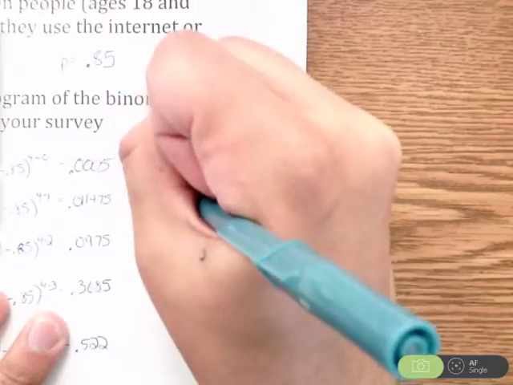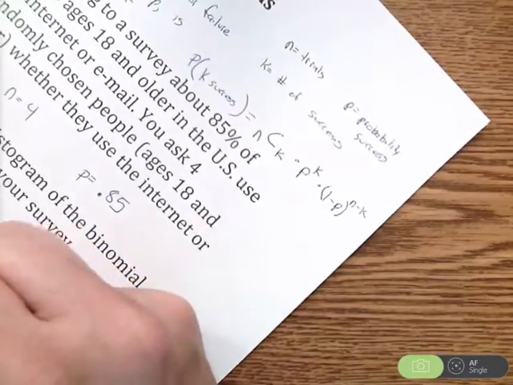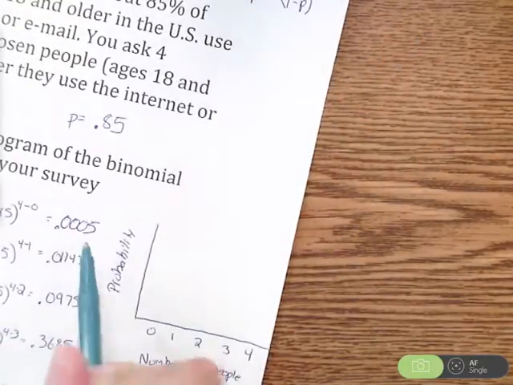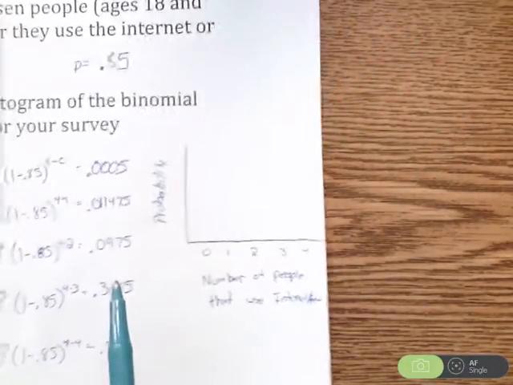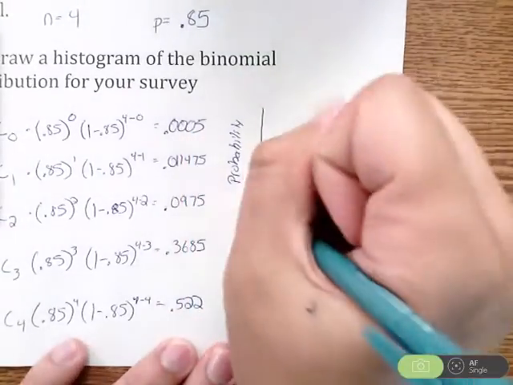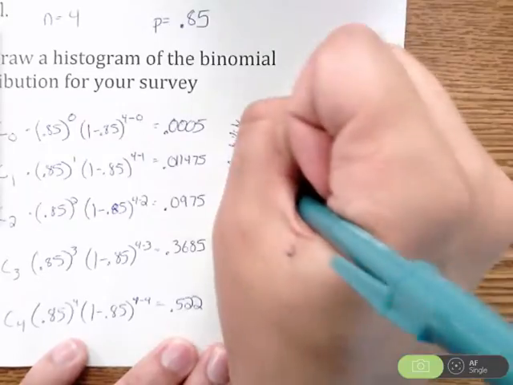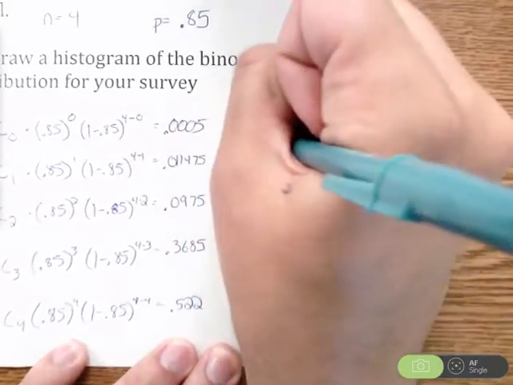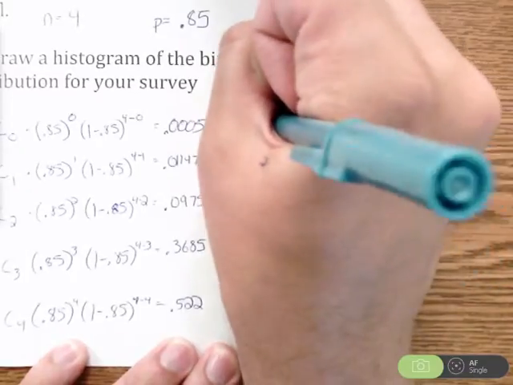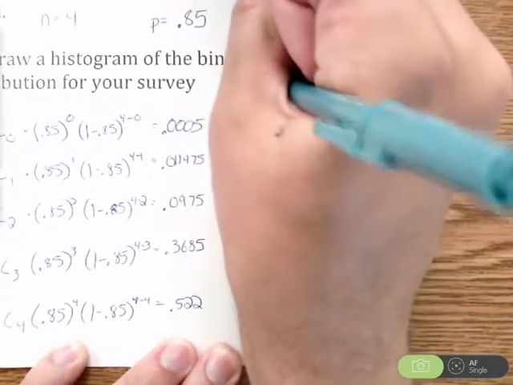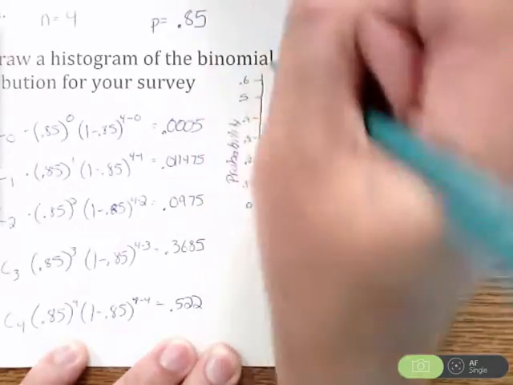And what we're going to have as our y-axis is the probability of this happening. Now, my probabilities went from 0.0005 all the way up to 0.522. So I'm going to have 0, we'll put 0.1, 0.2, 0.3, 0.4, 0.5, all the way up to 0.6.